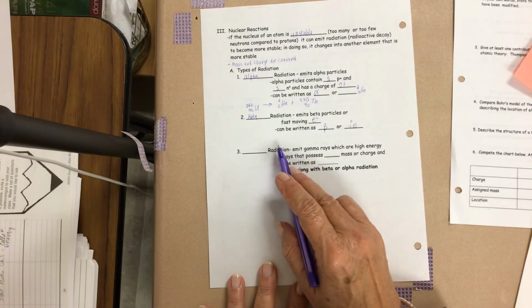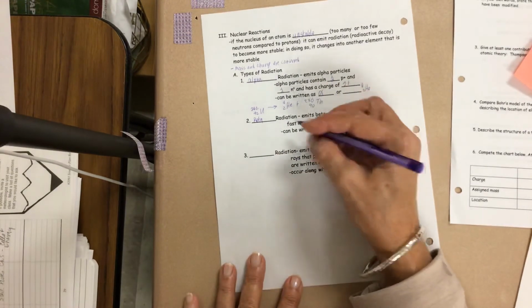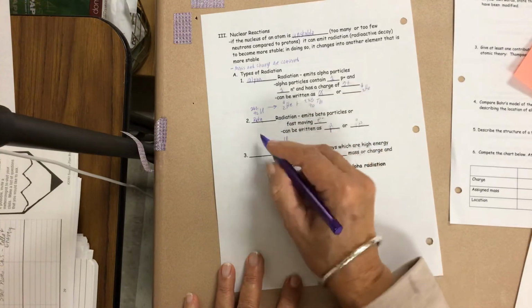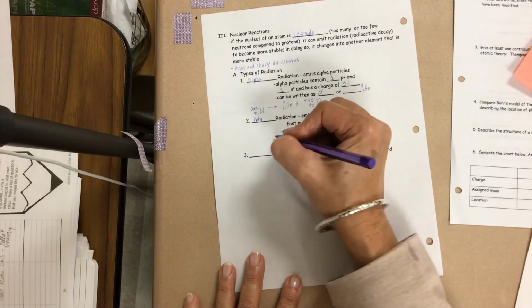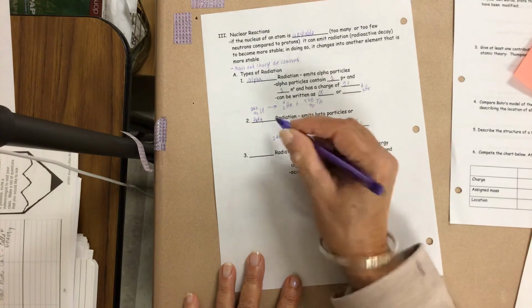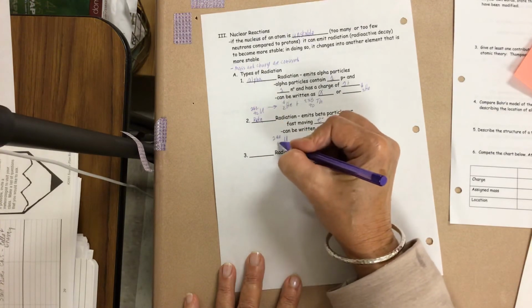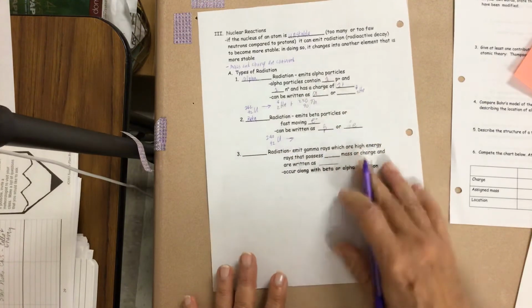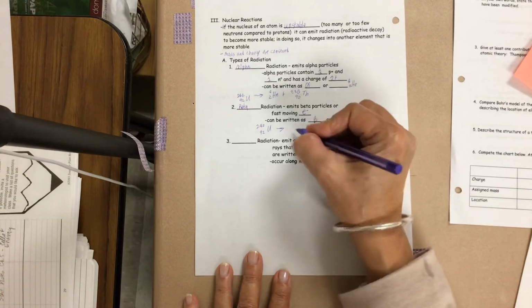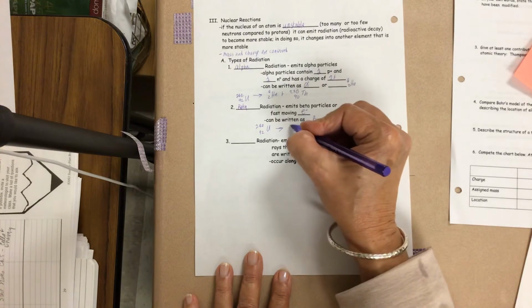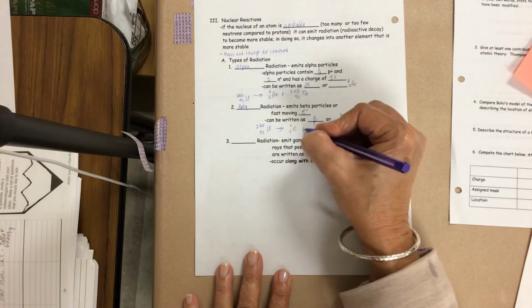So let's take our uranium-242, and let's say this time it's going to undergo beta radiation instead of alpha. So I have to tell you which one. So uranium-242, we already know its atomic number is 92. So we know it's going to undergo beta radiation this time. So we're going to put this in here. So that's your beta particle, electron 0 -1 plus.